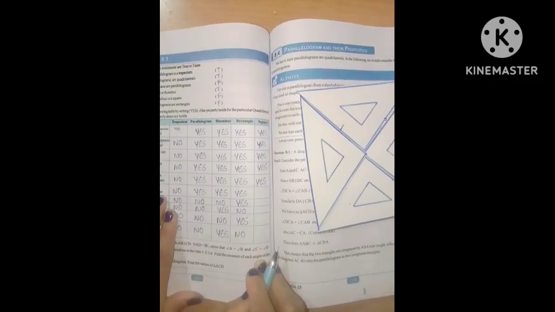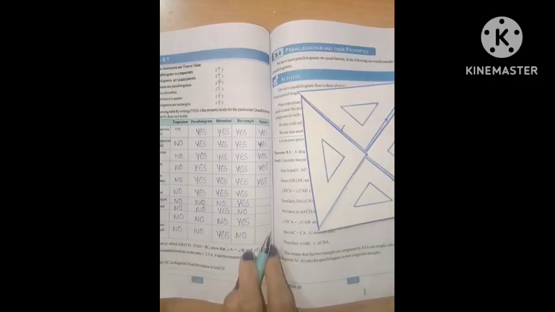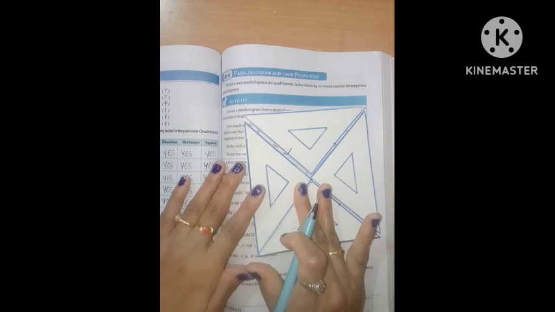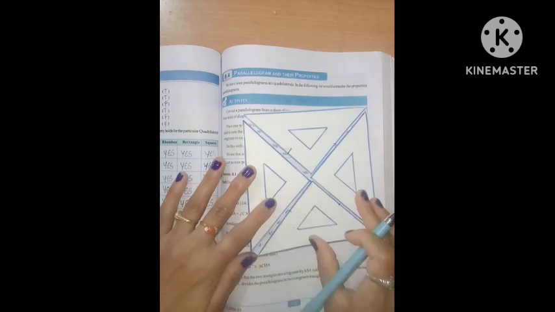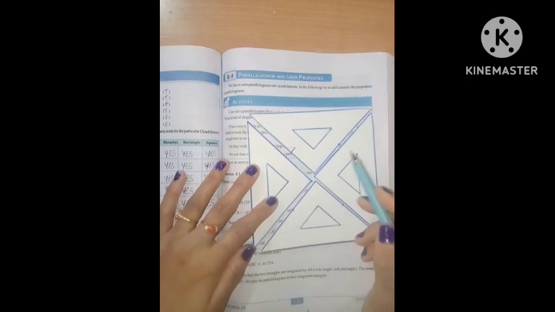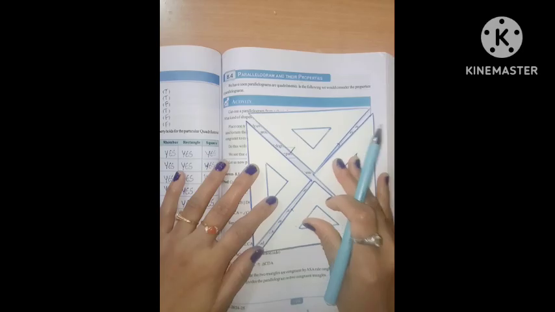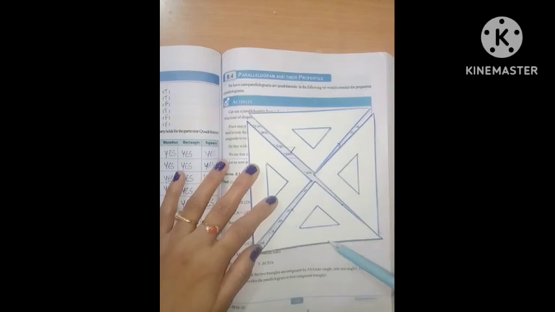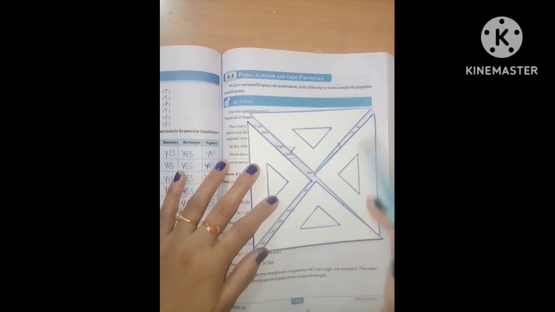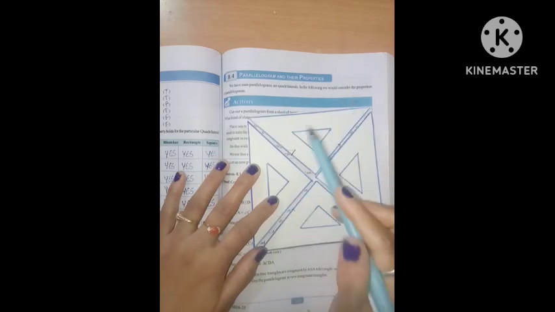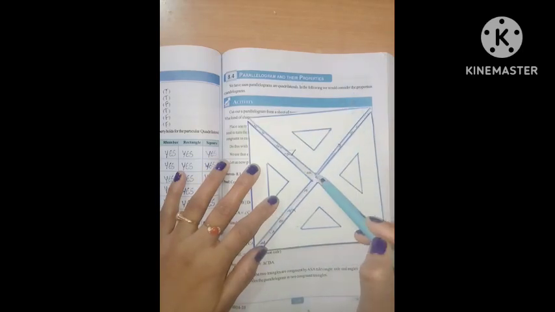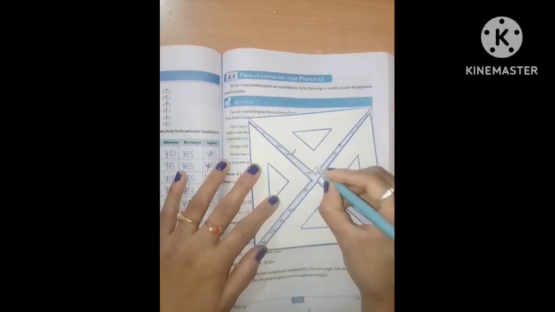Next, F. Diagonals bisect each other. In a square, diagonals bisect each other and diagonals are perpendicular to each other only. All the sides are equal and all the angles are equal, and diagonals bisect each other, are equal, and are perpendicular. Okay, are you clear?